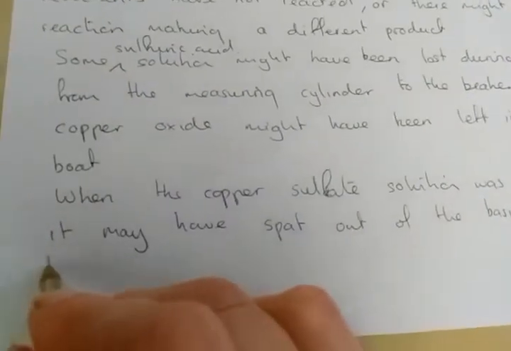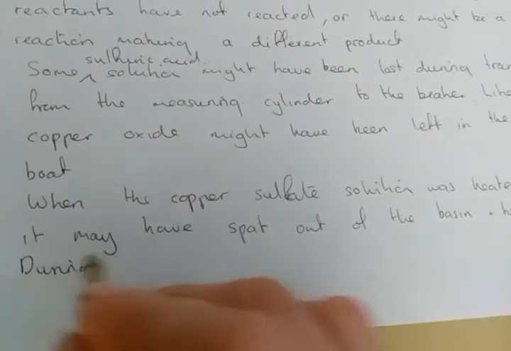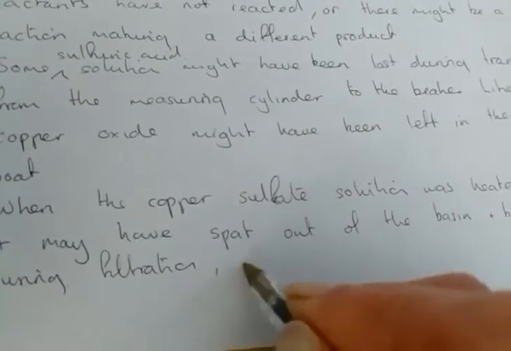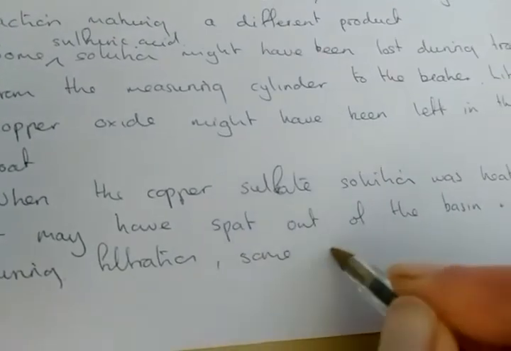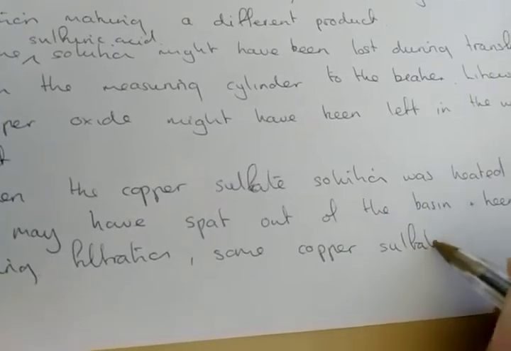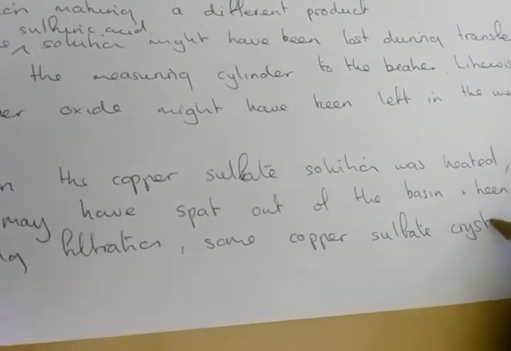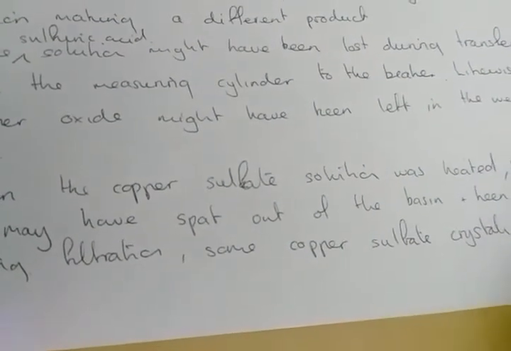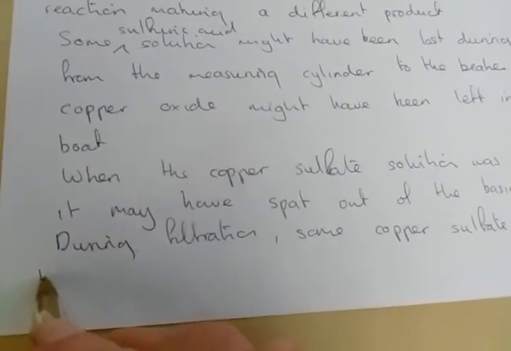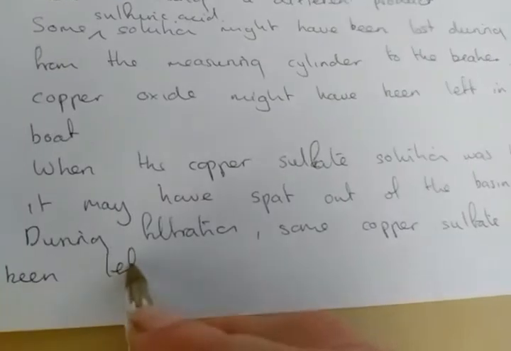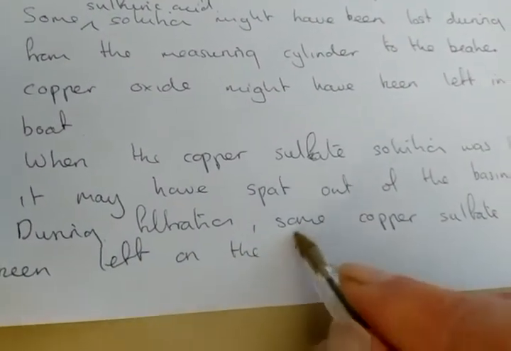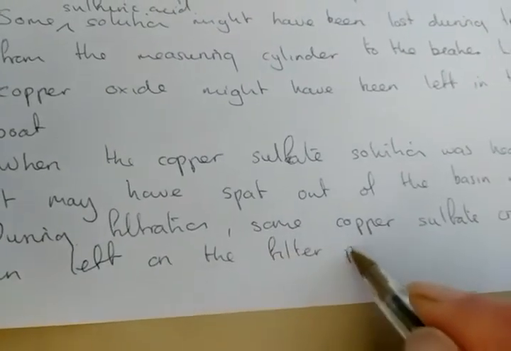Okay, and then during filtration, some copper sulfate crystals might have been left on the filter paper.